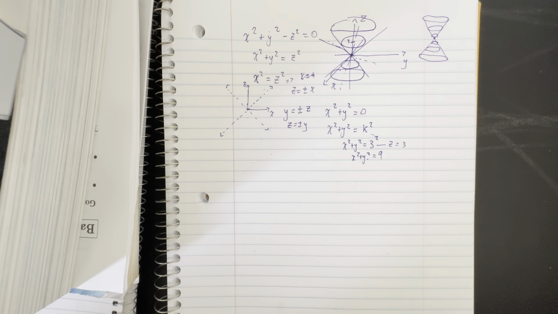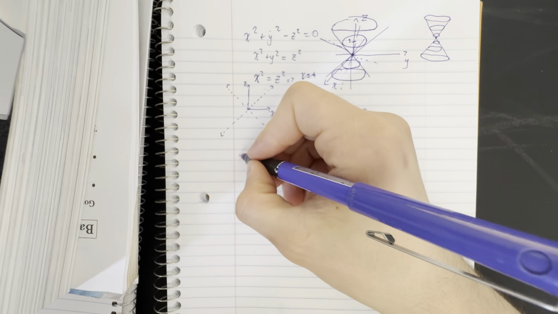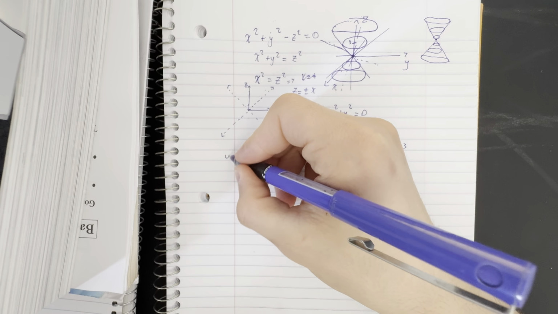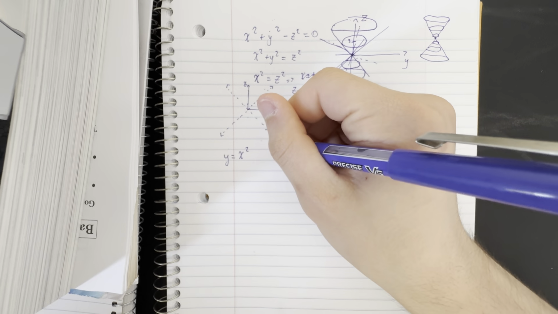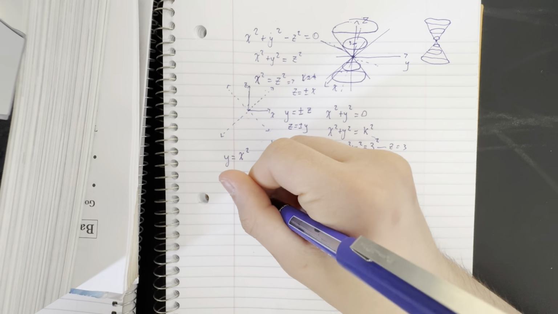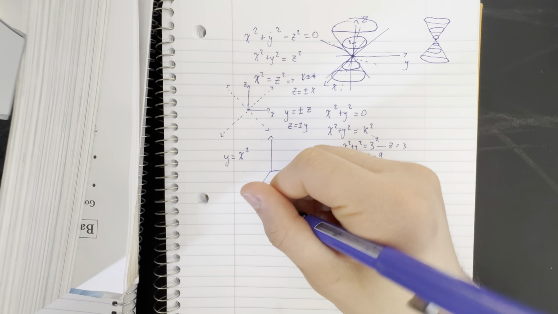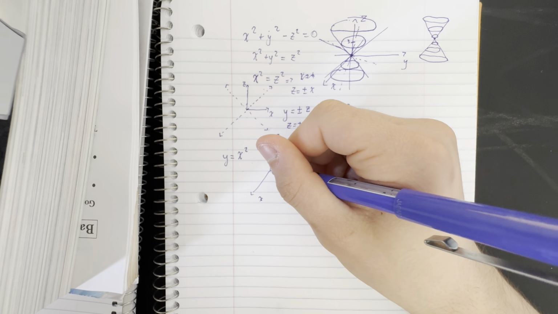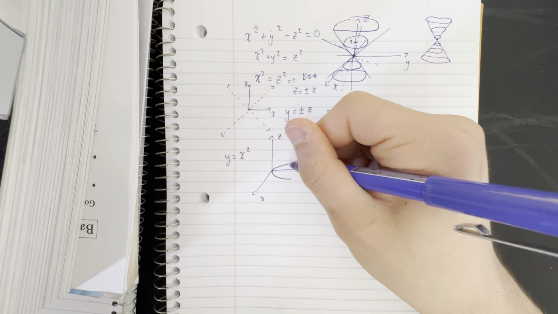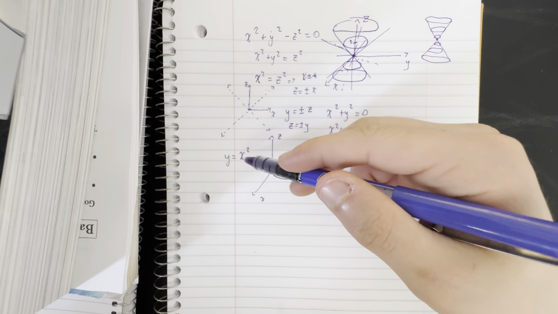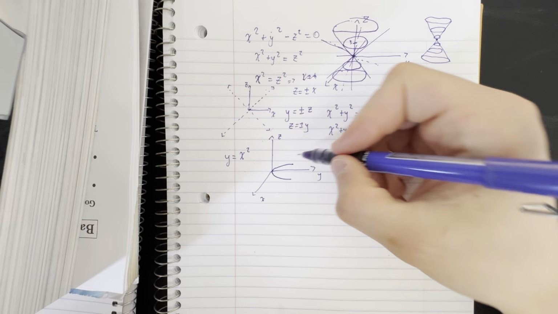Now, what about a parabola? If you just had y equals x squared in 3D, this is what it would look like. If this is the y, this is the x, z. So you would have a parabola like right here. But z is not here, so he's free in his domain.